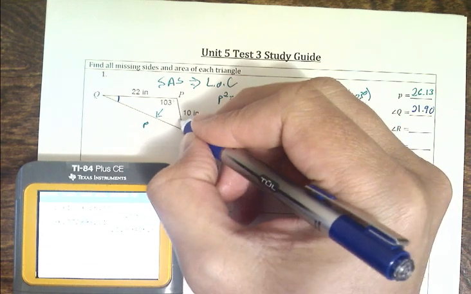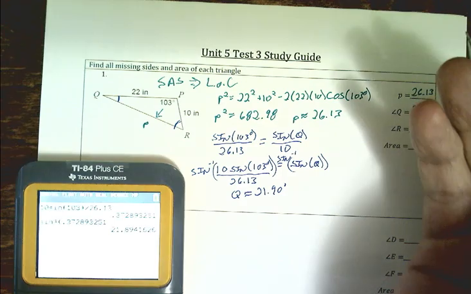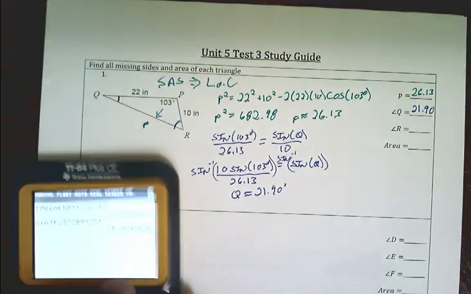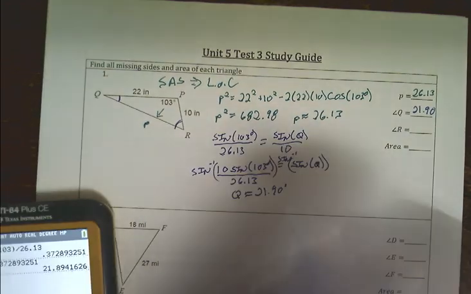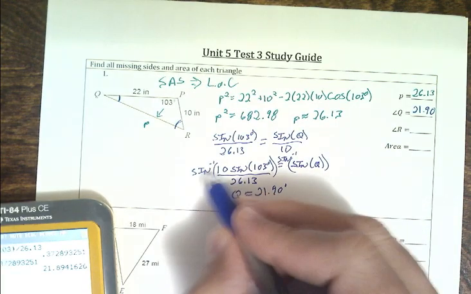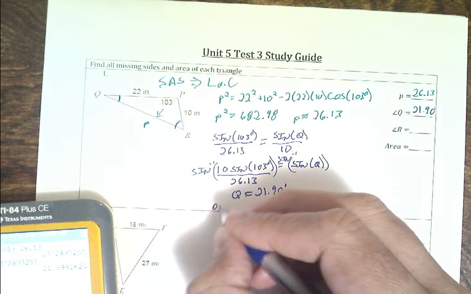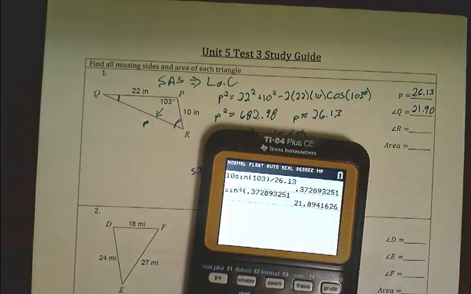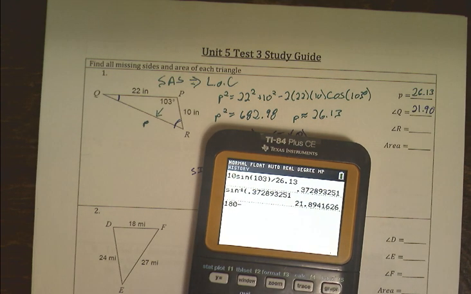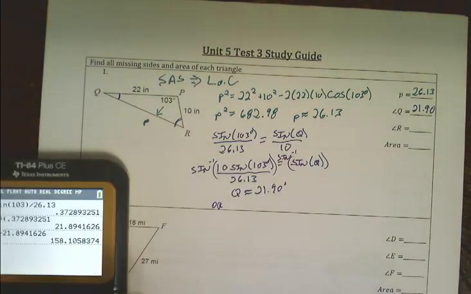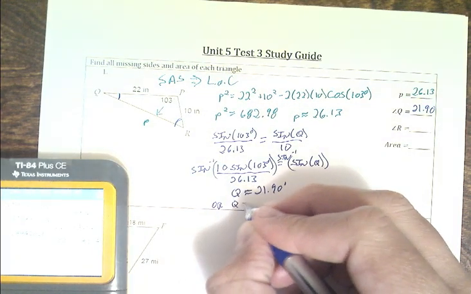Then to find angle R right here, we could use law of sines or law of cosines again, or instead, we know two of these angles. So, oh, one more step. Don't forget this. We use inverse sine, so there is another option, and that is 180 minus this.